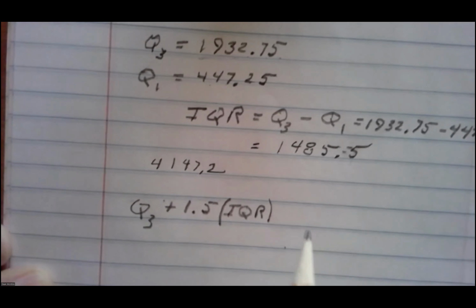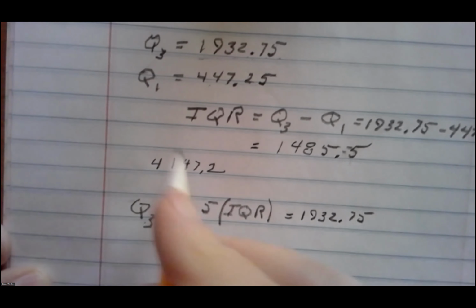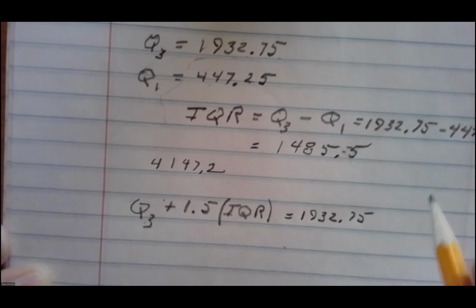That's the IQR method, okay? And that is equal to 1932.75. That's what Q sub 3 is, right?